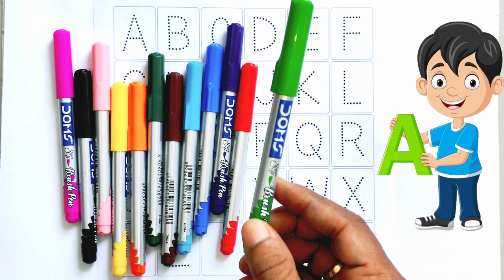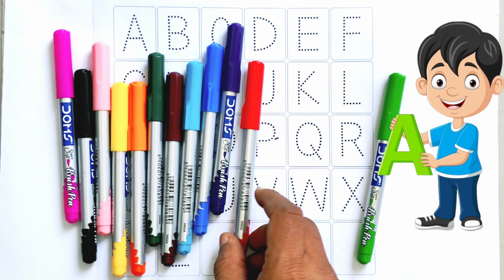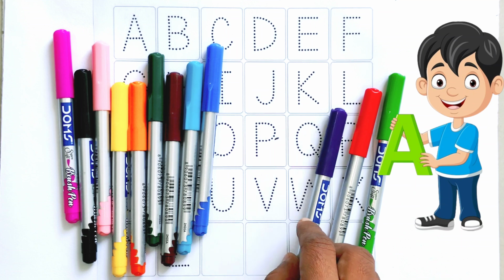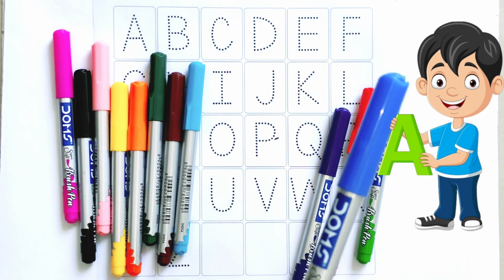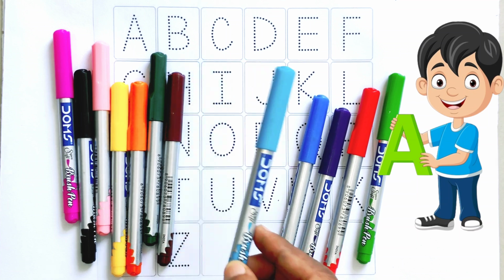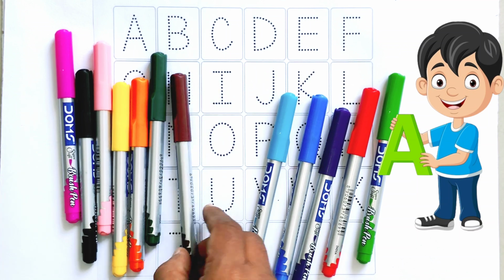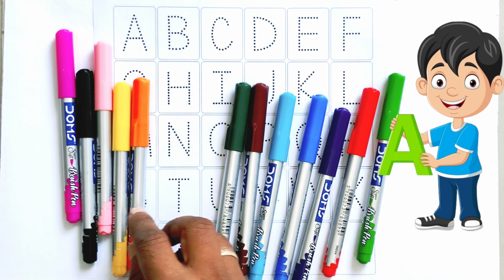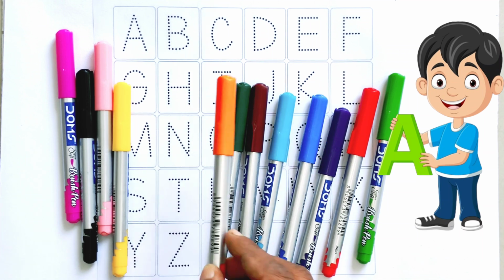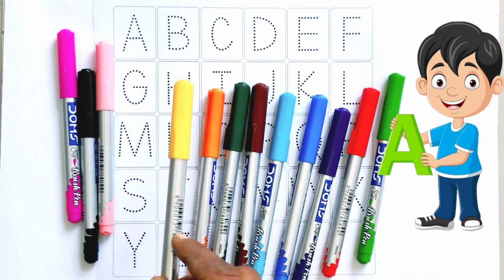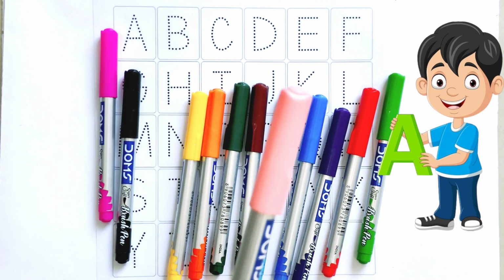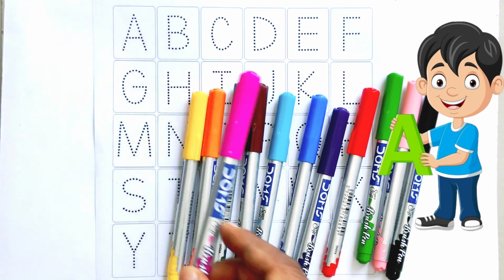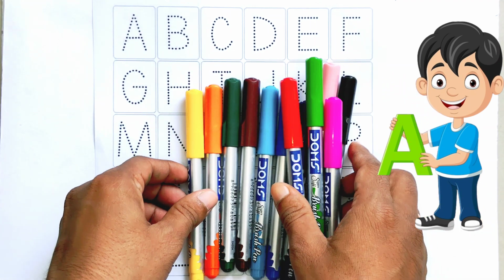Colors name: green, light green, red, purple color, blue, sky blue, brown color, green color, orange color, yellow color, light pink color, black color, and the last pink color.